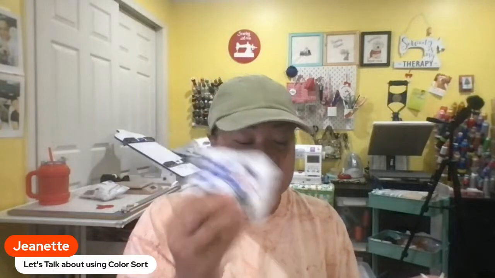So like I said, you have to pay attention to the colors and how they stitch out. Like I was saying before, just like on this, let's say I didn't pay attention, right? And when I did the color sort, I said I want white to go first.